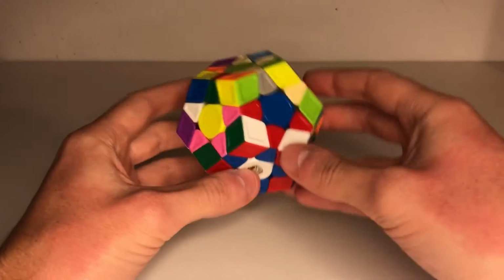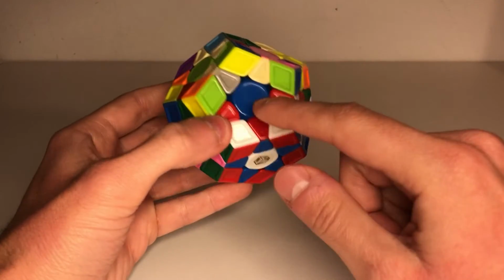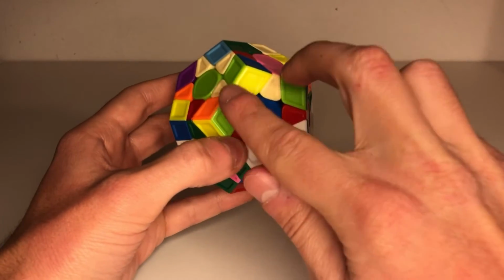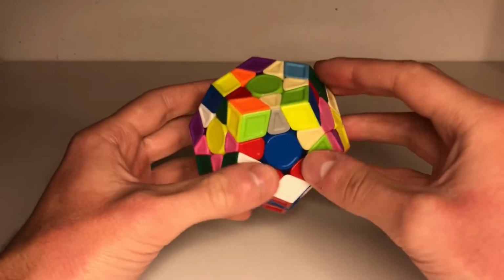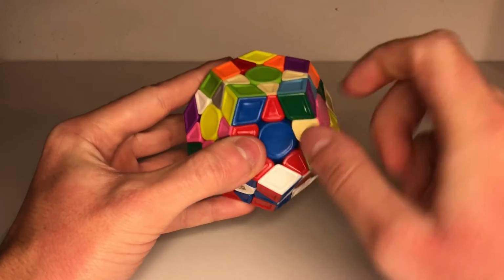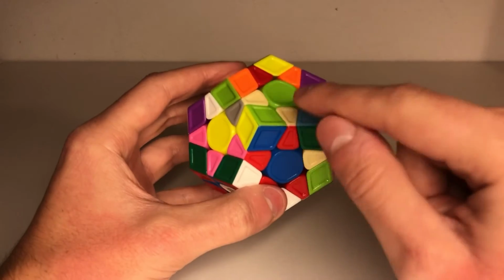Okay, so now this is a little bit harder. Let's start by doing, for example, this red star around the blue center. So let's put these 2 red edges here. But how do I know, for example, that this one will belong here? How can I be certain? I'm assuming that this one will go here.